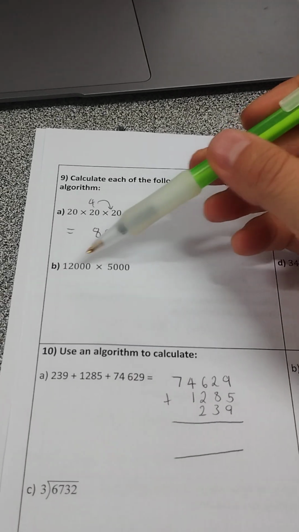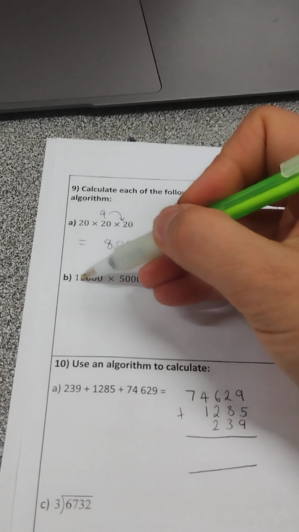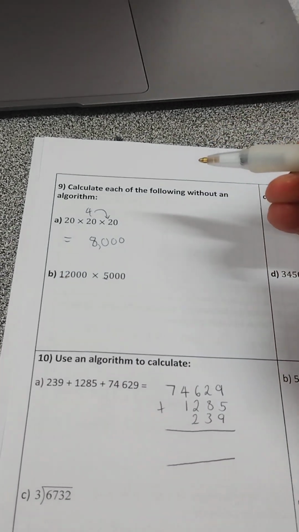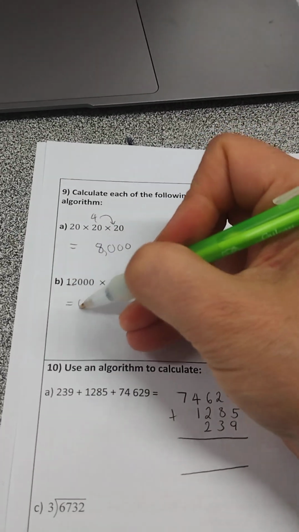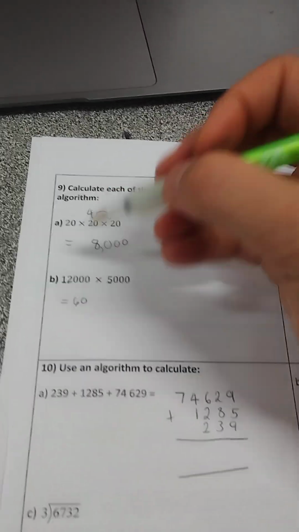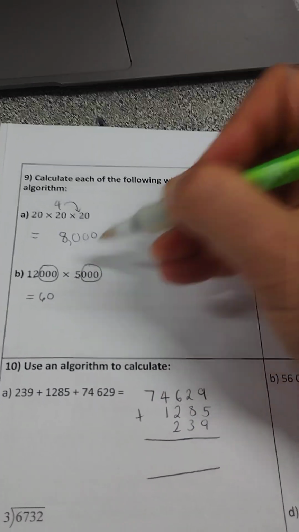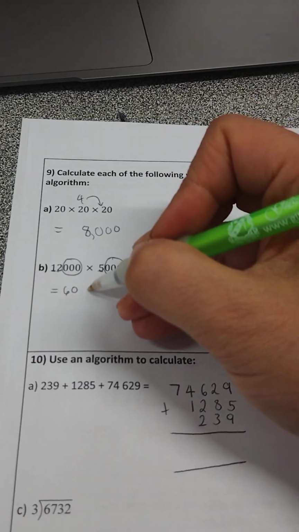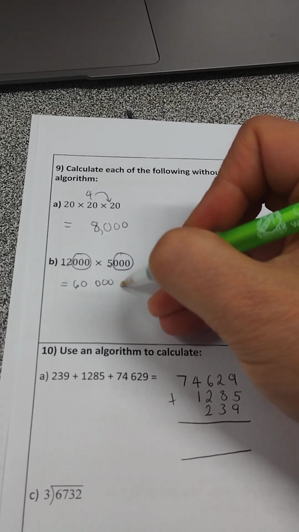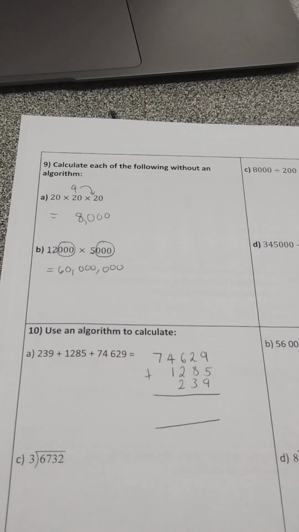For B, once again, you can count your zeros first. I might just go 12 times 5 first. 12 times 5 gives me 60. So there's already a 0 there. And now I've got to add on all the other zeros. There's 3 zeros on that side plus 3 zeros on that side. So in total, that's 6 zeros. So 1, 2, 3, 4, 5, 6. And we can put commas in there to give us 60 million.